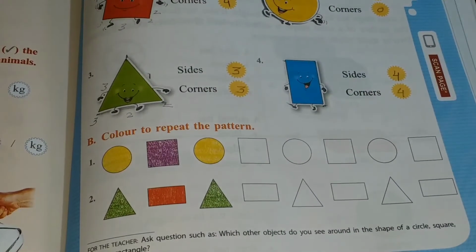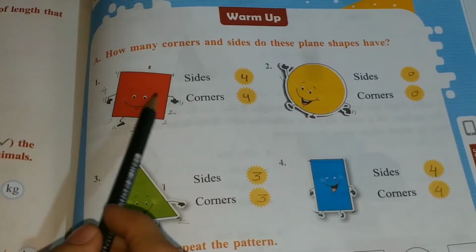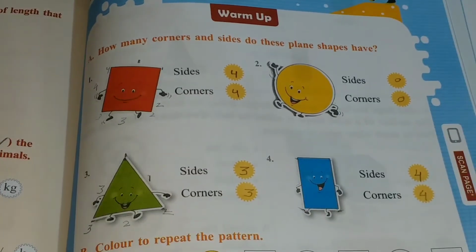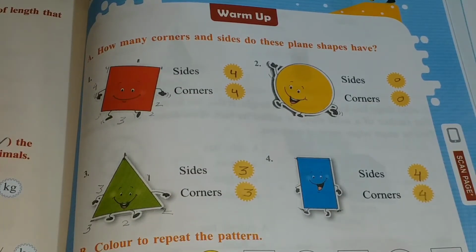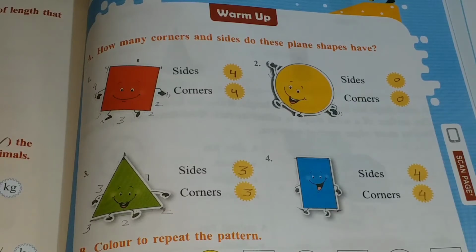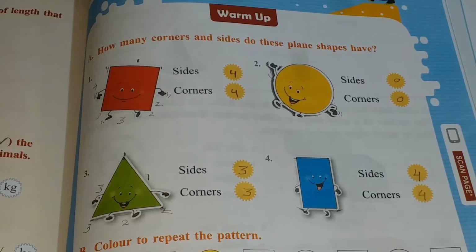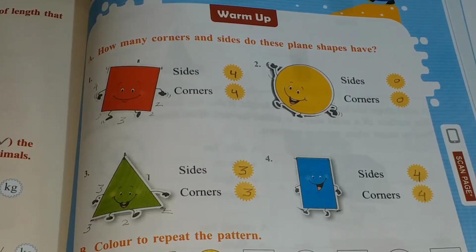Okay, children? Now, children, these all are plane shapes. Now, I'll tell you about solid shapes. Solid shapes are new for you. So, you have to pay attention and listen carefully. Solid shapes are different from plane shapes. Okay, children?